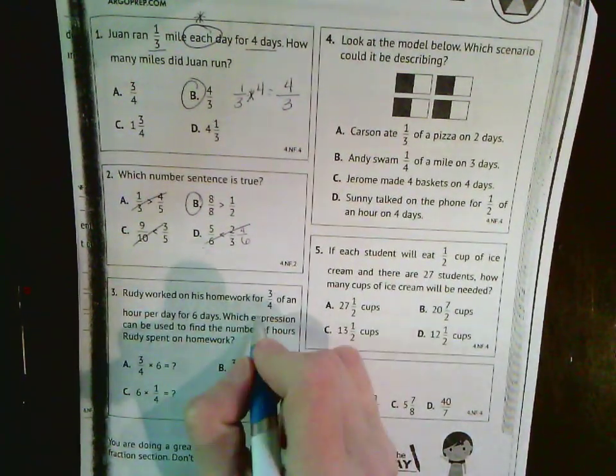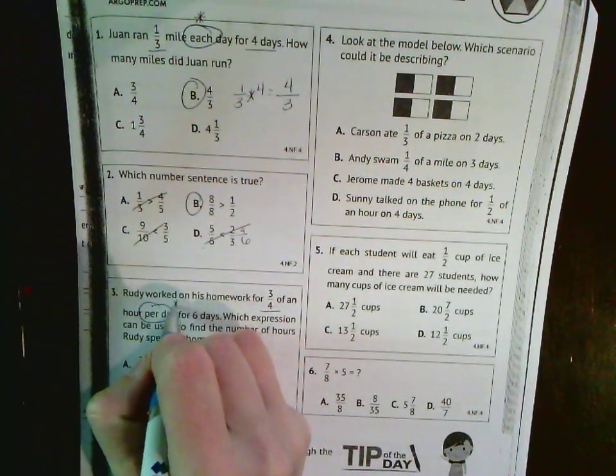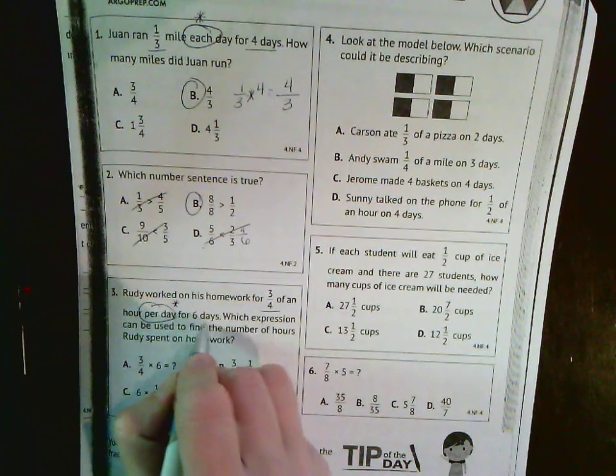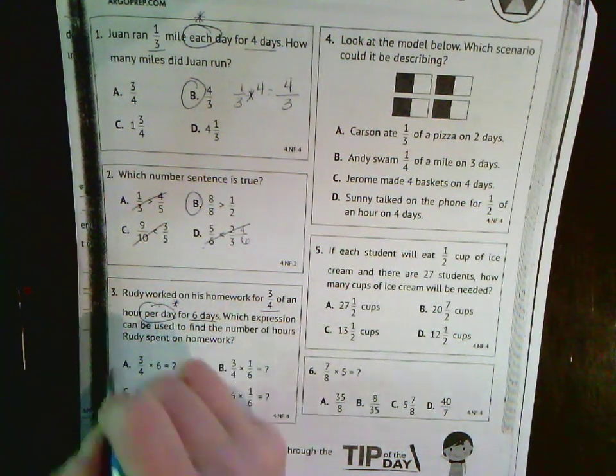Number 3, Rudy worked on his homework for 3/4 of an hour per day. That's the same thing as each, so that means multiply, for 6 days. Which expression can be used to find the number of hours Rudy spent? Well, we just said to multiply 3/4 and 6, which is letter A.